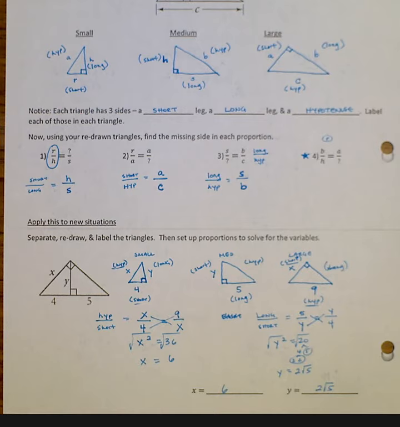All right, so there we go. That's similarities in right triangles. We set up ratios. We used the geometric mean. We reviewed simplifying radicals. See ya.